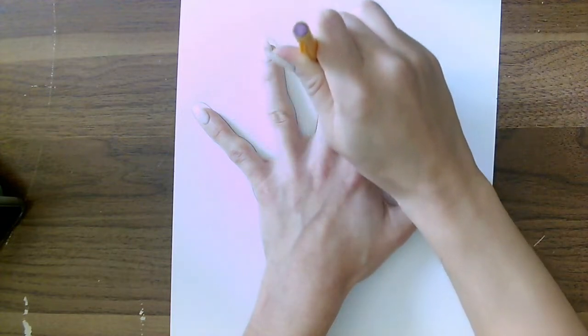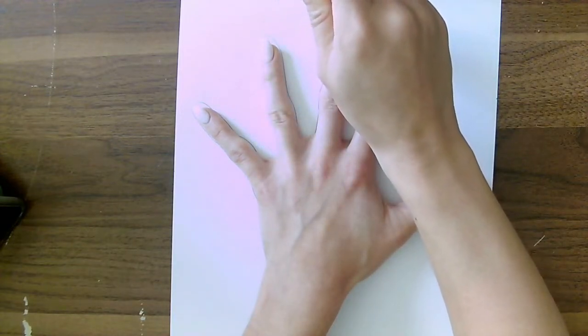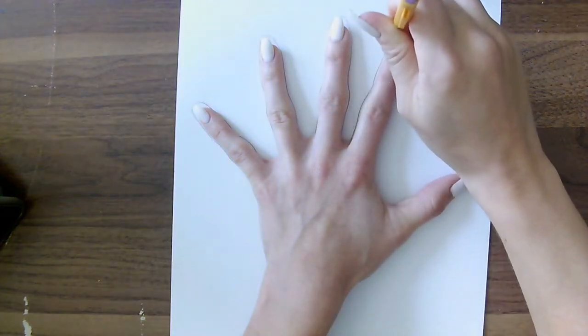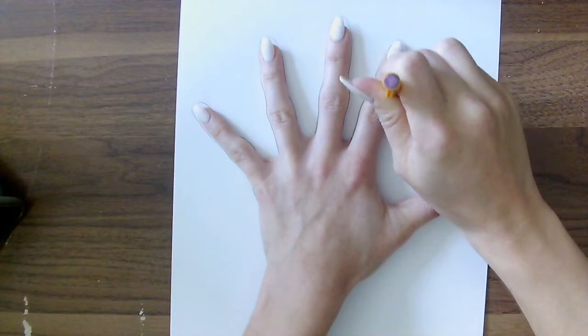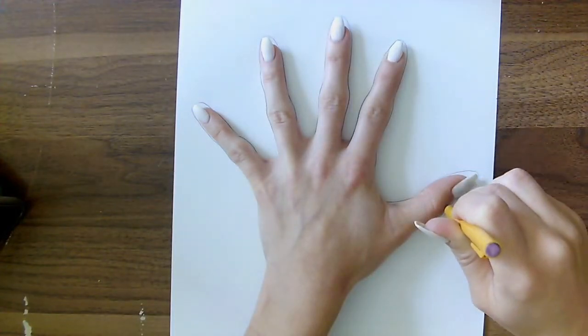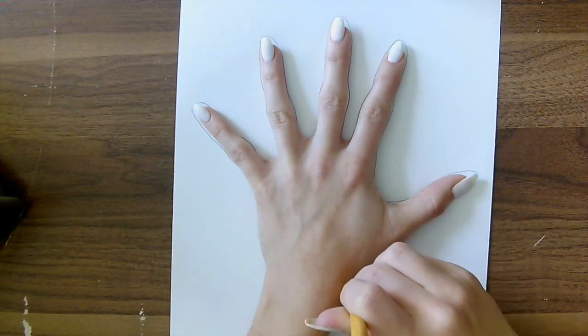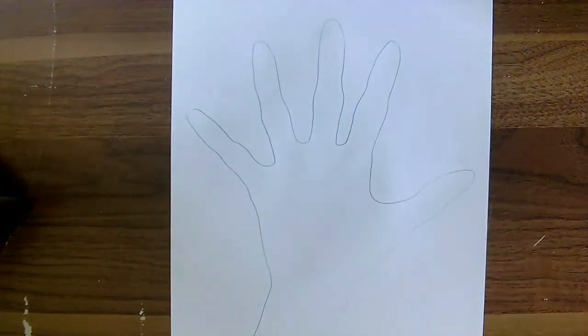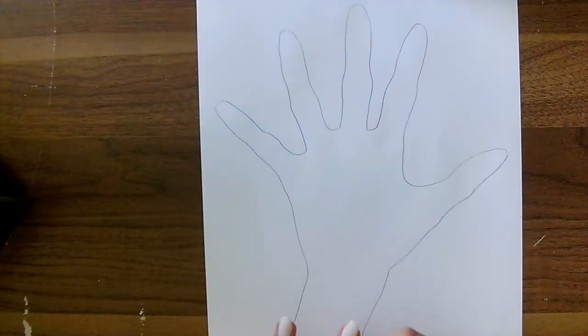You might need help tracing your hand. If you do, maybe you can ask a brother or sister, or maybe your parents to help you trace. I know that could be a little tough, but I'm taking my time. I am slowly tracing around my entire hand and my wrist. All right, there we go. Perfect trace of my hand.